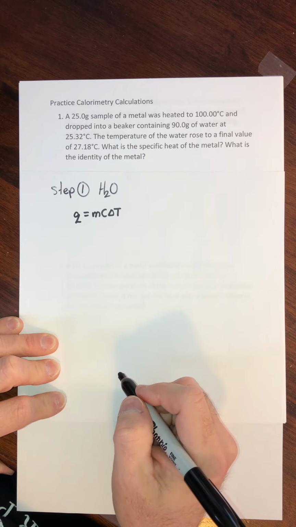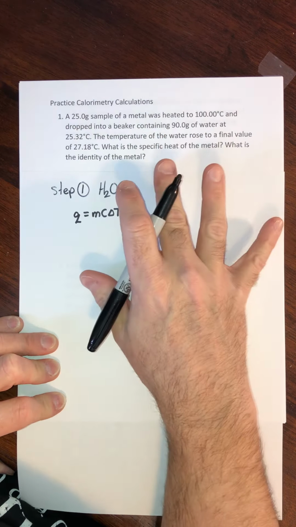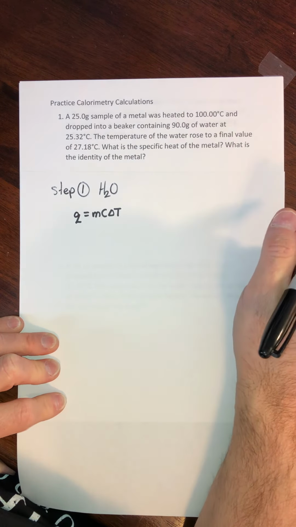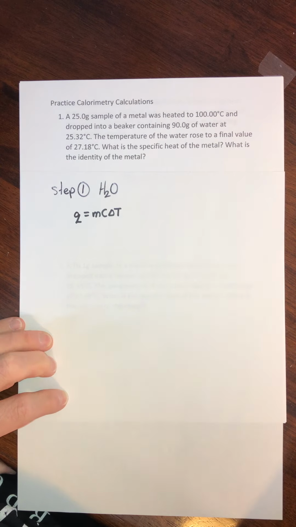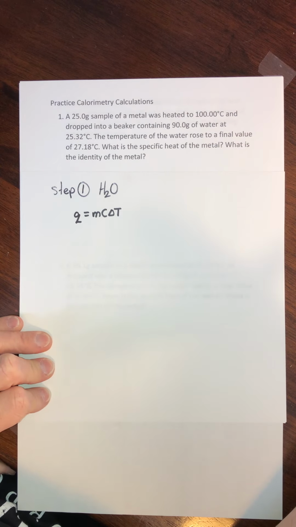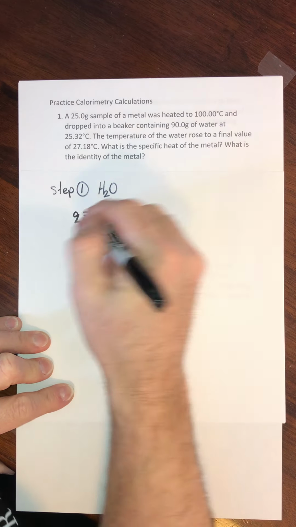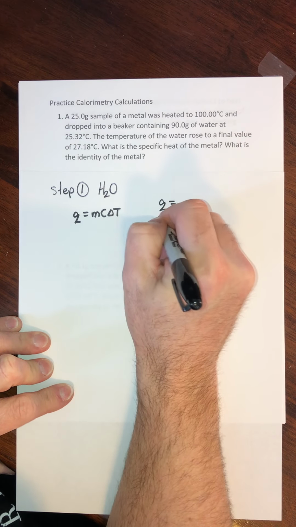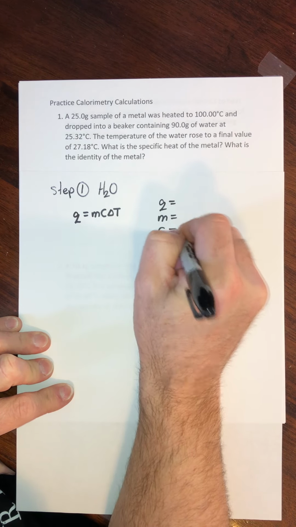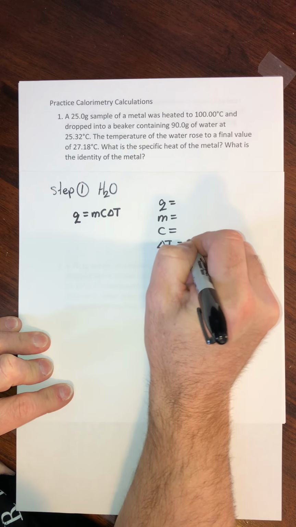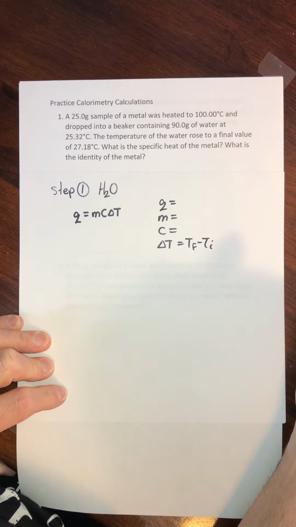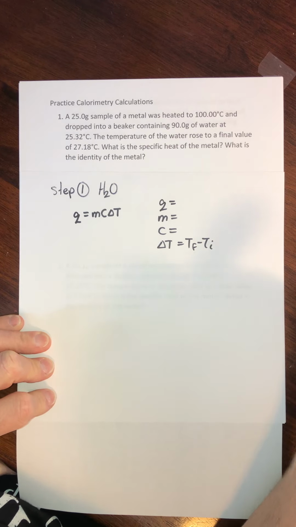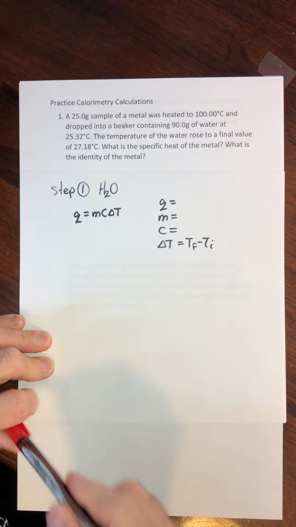Always. Now, the problem with this is that you've got both water and a metal. So you've got two masses, two initial temperatures, and two specific heat capacities. You've got to keep your numbers straight. So for this calculation in water, Q equals mc delta T, where delta T is final minus initial, I'm going to go through the problem and pick out the ones that go with the water, and only the water.